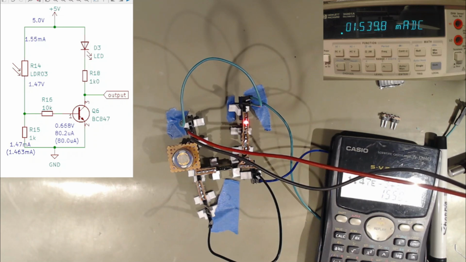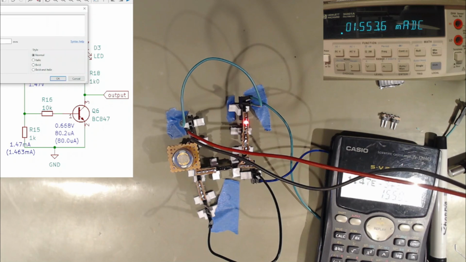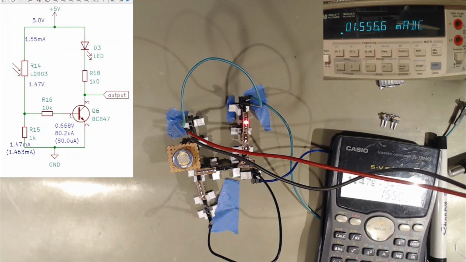I want to let it rise up. Oh, 1.55, so we'll bring that in.